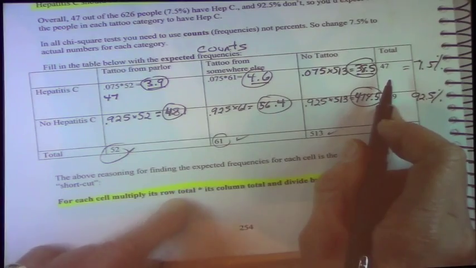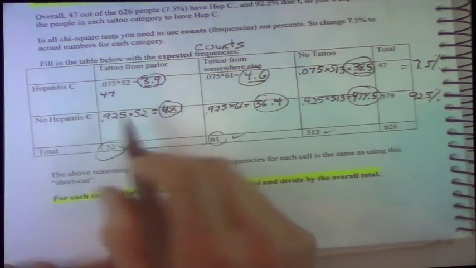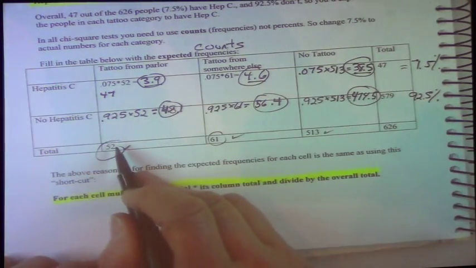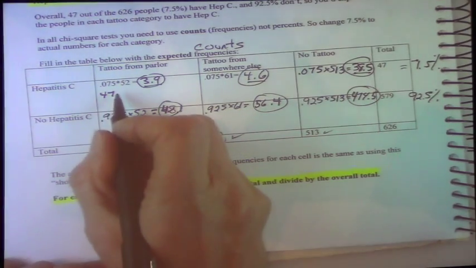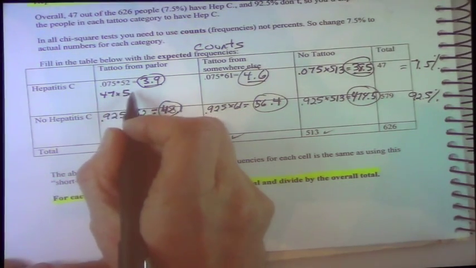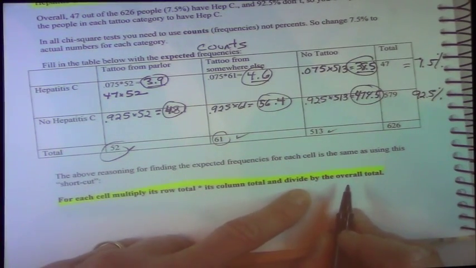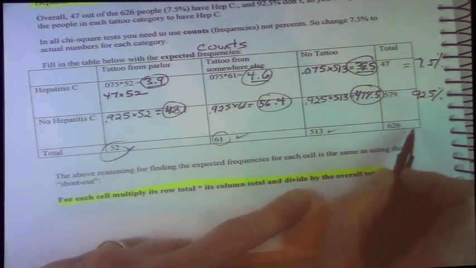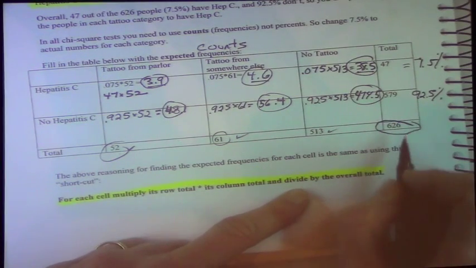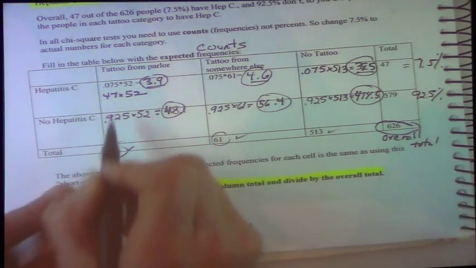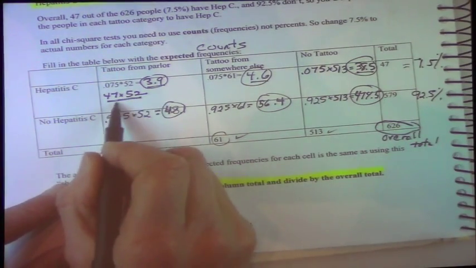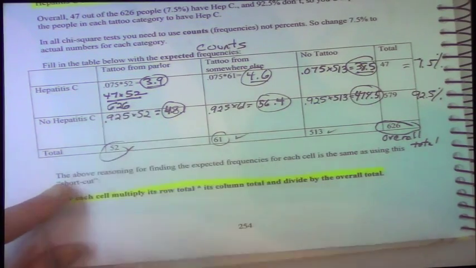Then multiply it by its column total. That's its column total. So you multiply it by 52 and then divide by the overall total, by everybody in the population. This is the overall total. So we'll divide it by 626.